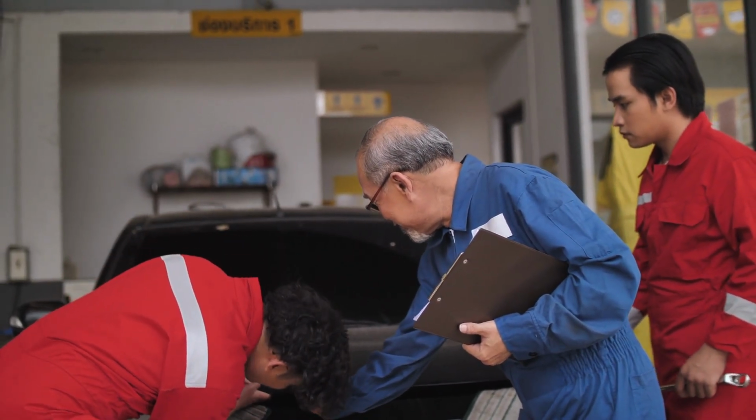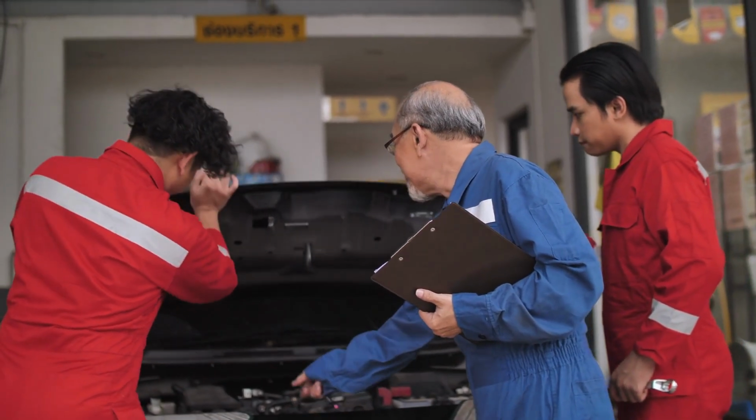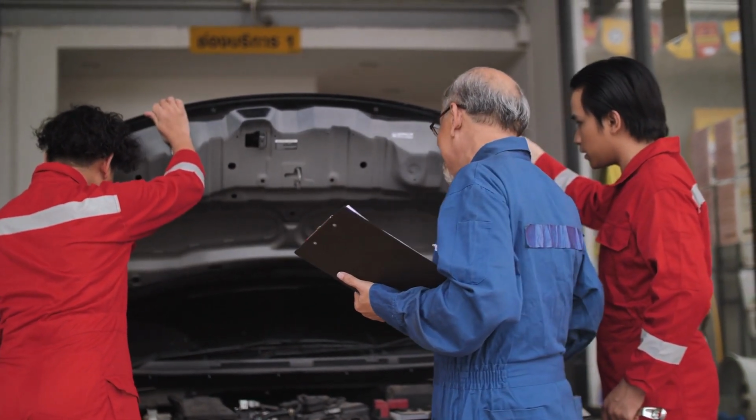So, that's P0443 in a nutshell. Not the scariest code out there, but definitely one you don't want to ignore.